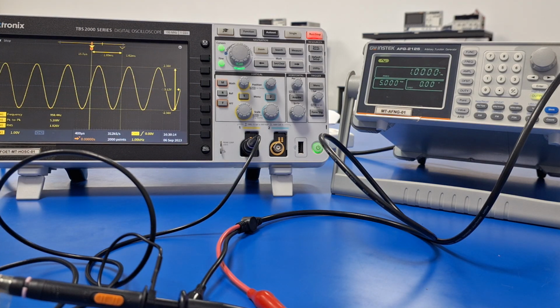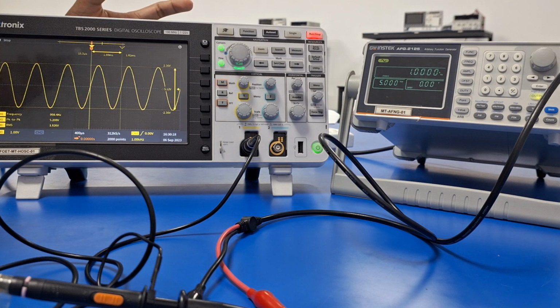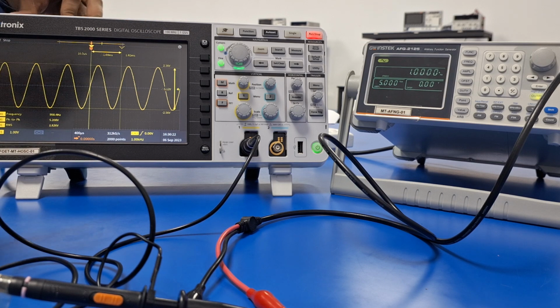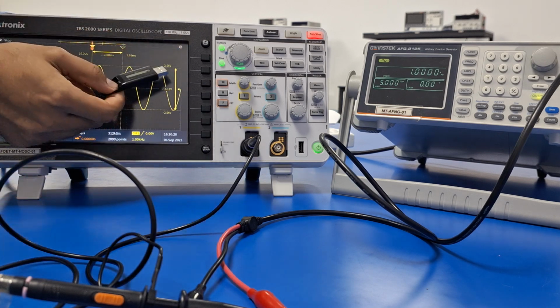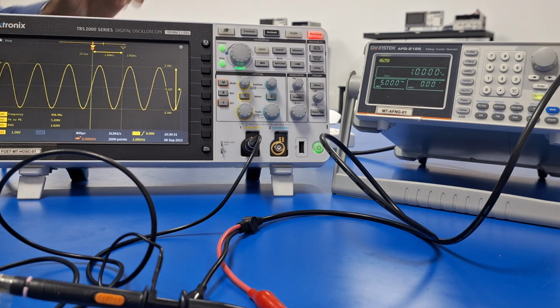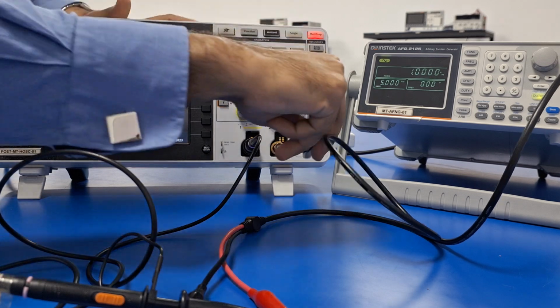So if I have a pen drive, I can plug it in. It's important to note that this pen drive should be formatted to either FAT or FAT32 file format. NTFS formats will not be supported in this oscilloscope, and also certain oscilloscopes don't support certain types of USBs. You have to try your luck with that.